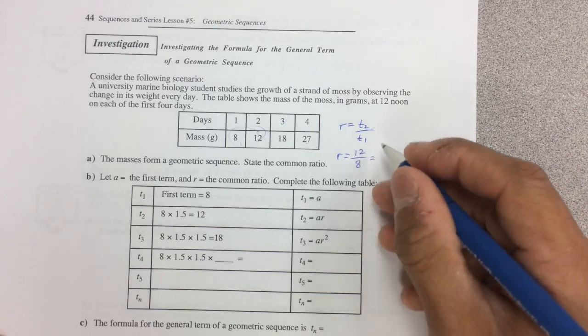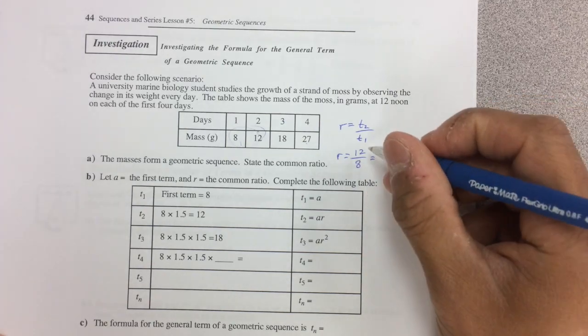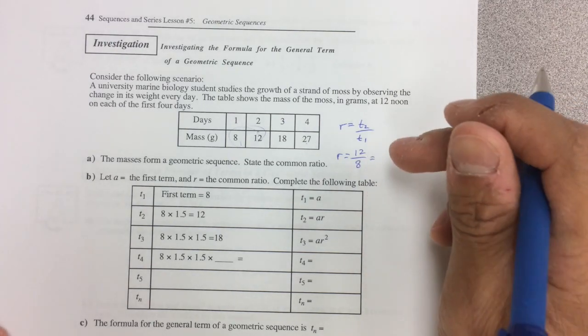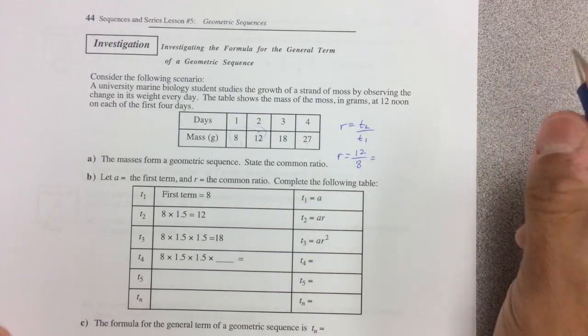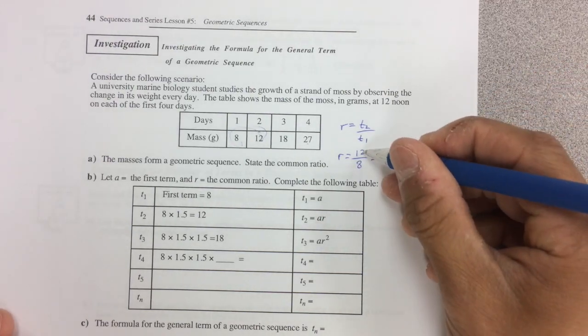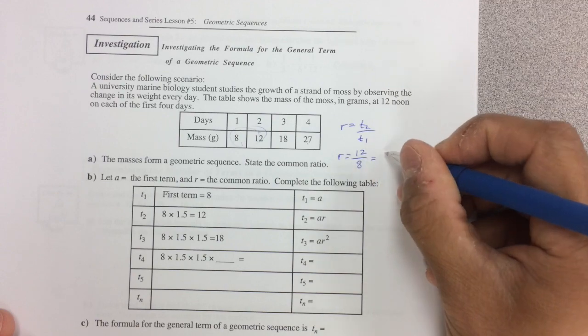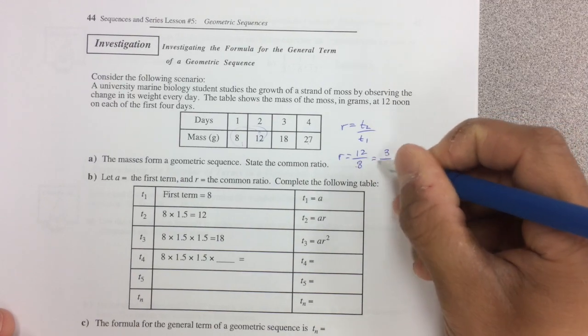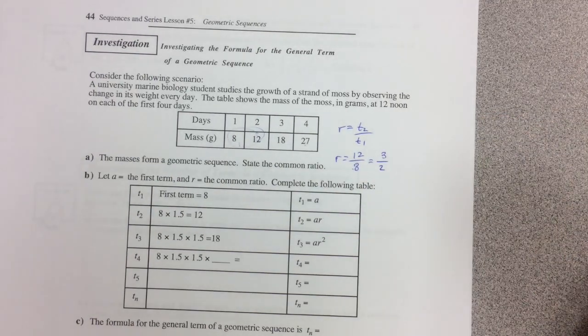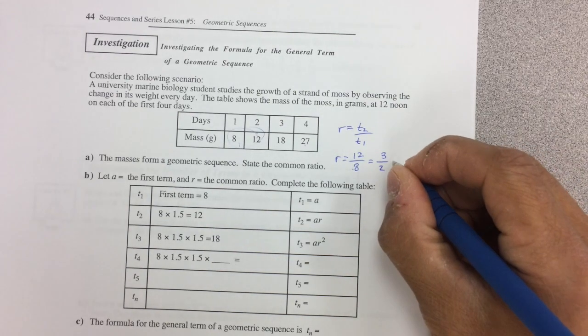We have a fraction here, and so we can't use 12/8 as our ratio. We have to use the simplest form. So 4 goes into both of these. So 4 goes into 12 3 times and goes into 8 twice, which is 3/2, which is the same thing as 1.5.